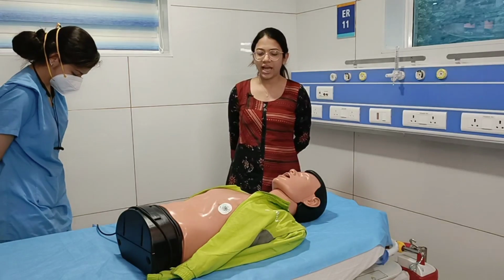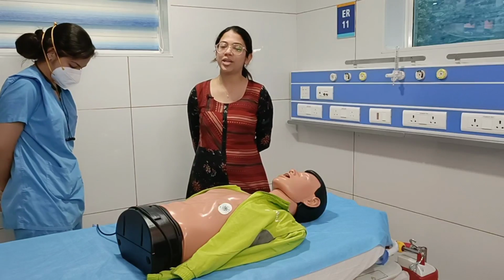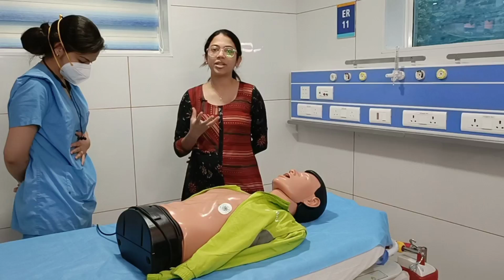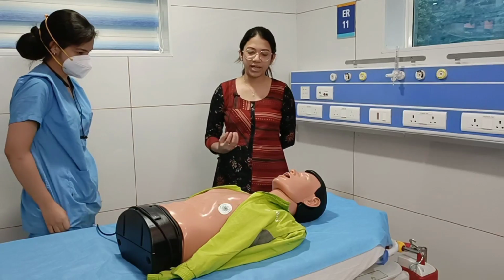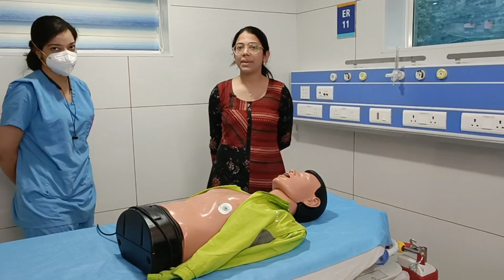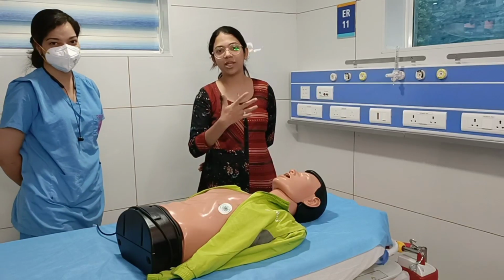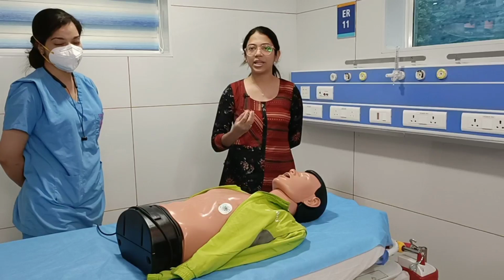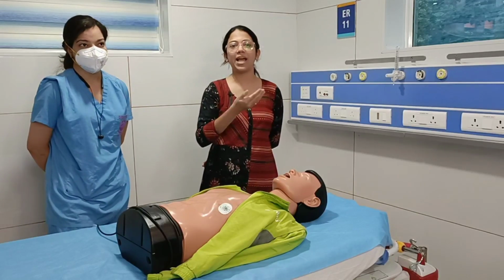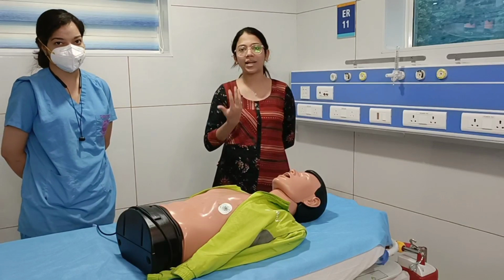So we have a young male who presented to our ER with complaints of inability to close the mouth after yawning. So it is a case of anterior dislocation of the mandible. When we are coming to dislocation of the mandible, dislocation can happen in any direction: either anterior, posterior, lateral, or superior.